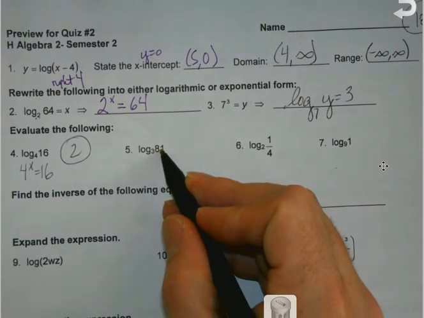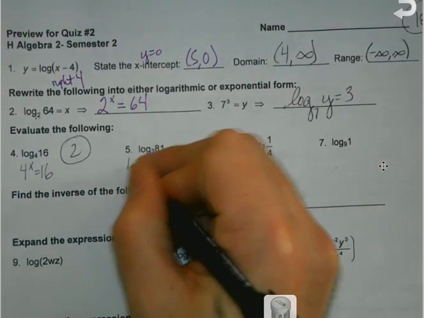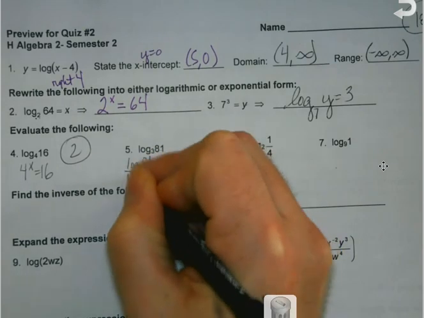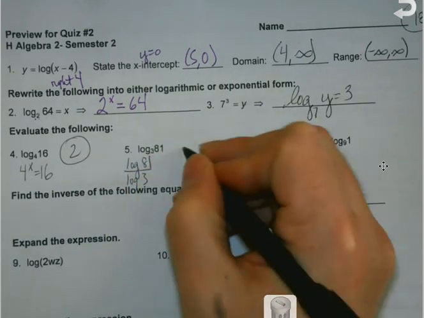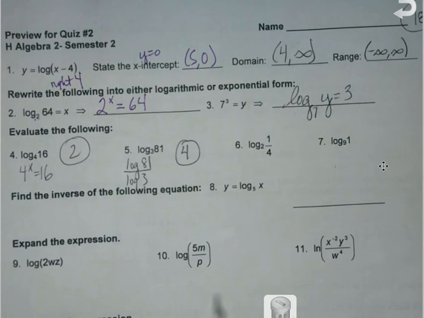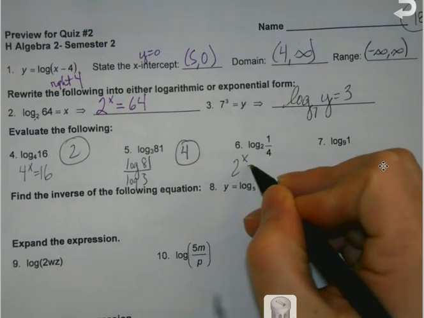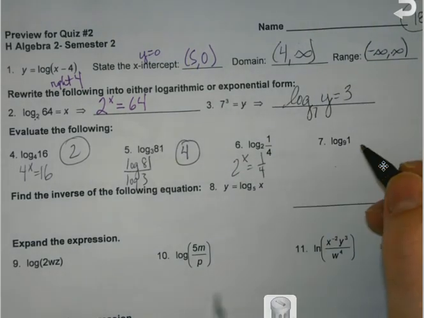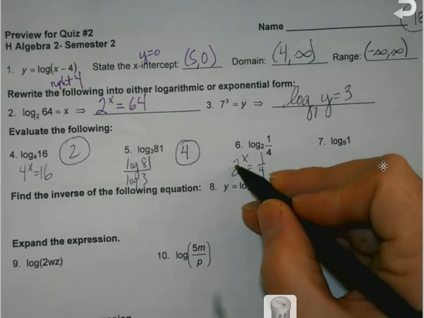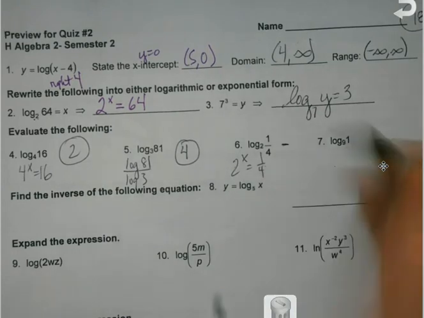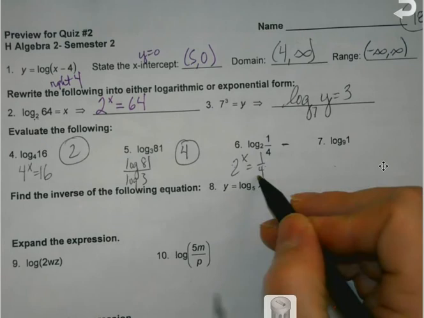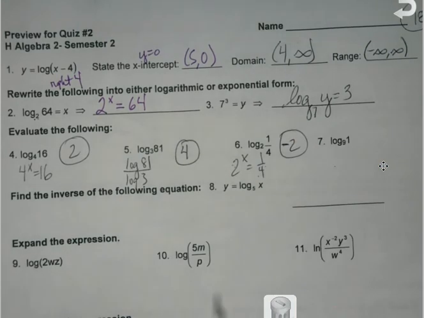Now again, if you don't know, you can use change of base. You could do log 81 divided by log 3. That would work. But 3 to the 4th power is 81. Sometimes it's easier to just play with the numbers for a minute. Now here again, be careful on this one. 2 to what power is 1/4? And we talked about this some. We said, okay, I know going from a whole number to a fraction, it's going to be negative because I have to flip it. 2 to what power is 4? 2. Okay? We don't have to go to the calculator for everything. Use your brain a little bit.